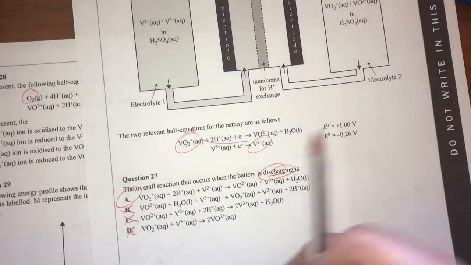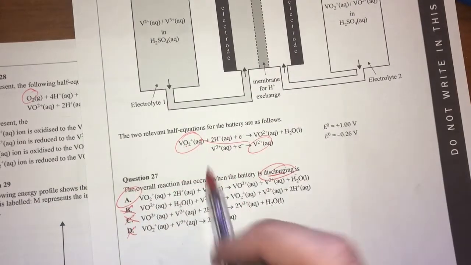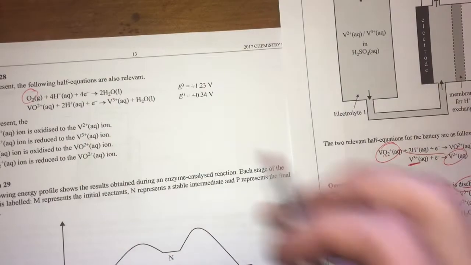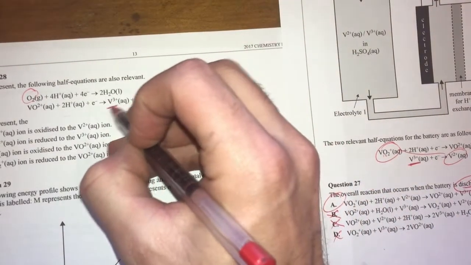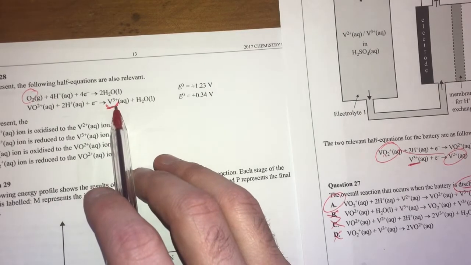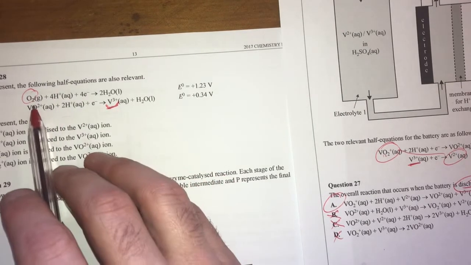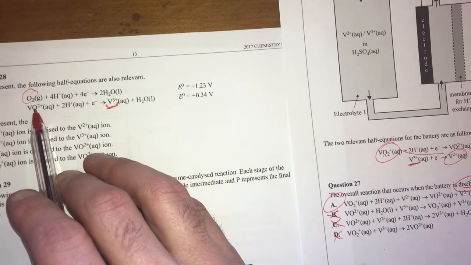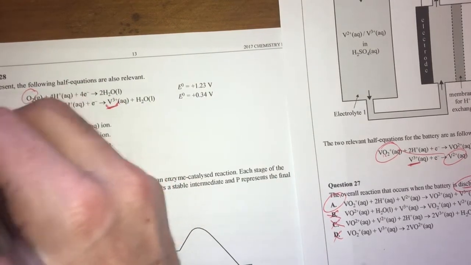Alrighty, so this is going to react and form the V3 positive ion, and that V3 positive ion is going to be here. Alrighty, and then this ion is going to react and form this here. So as a flow-on effect, C is going to happen.